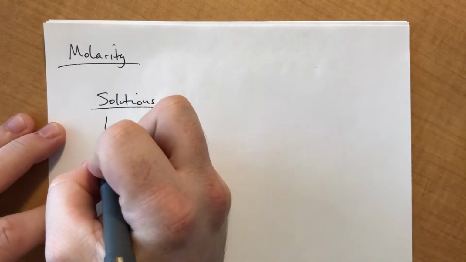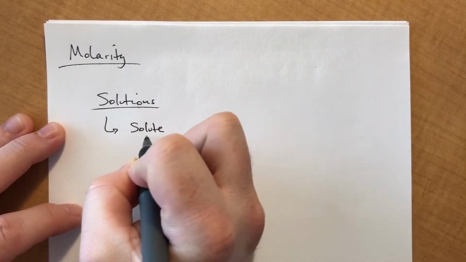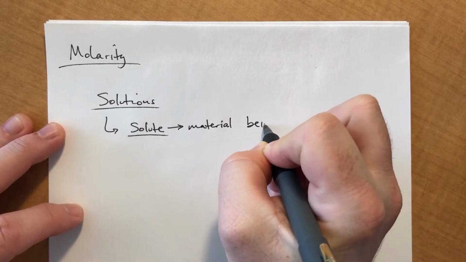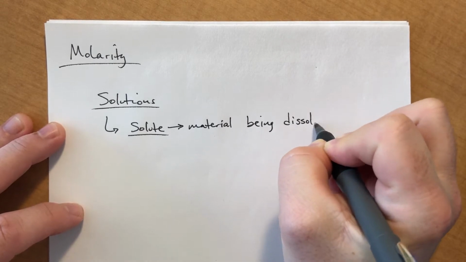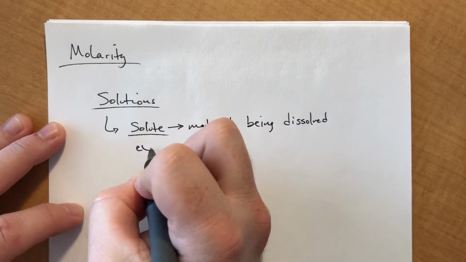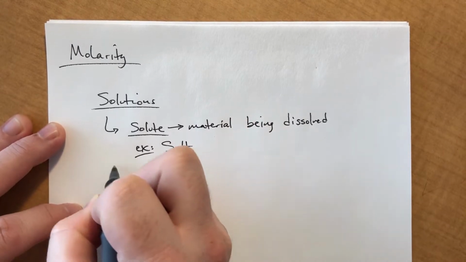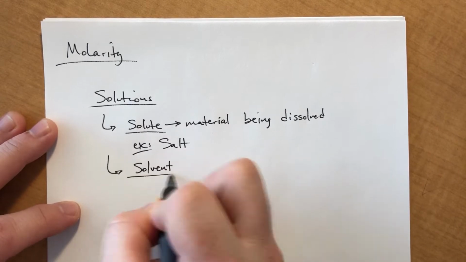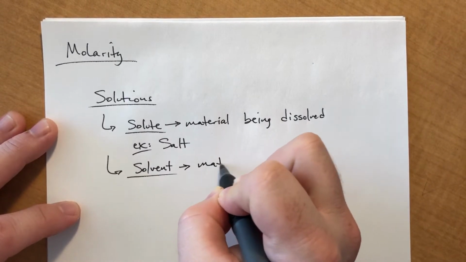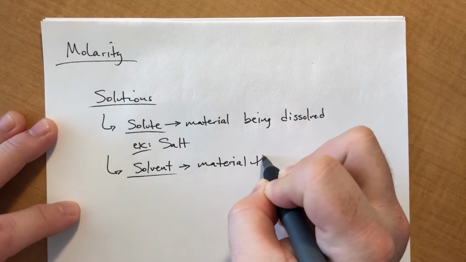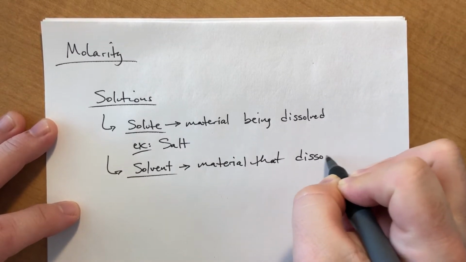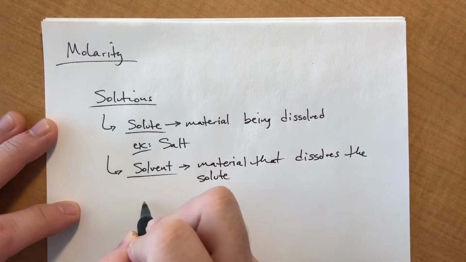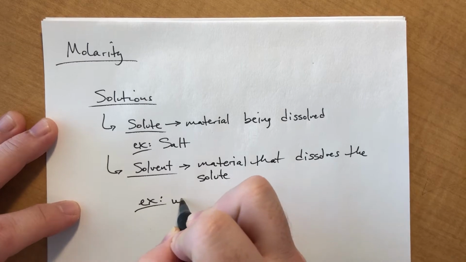And they are made of two components. There is the solute. This is the material being dissolved. So for example, if you had salt water, this would be the salt. Then there is the solvent. This is the material that dissolves the solute. So if you did salt water, the example here would be water.